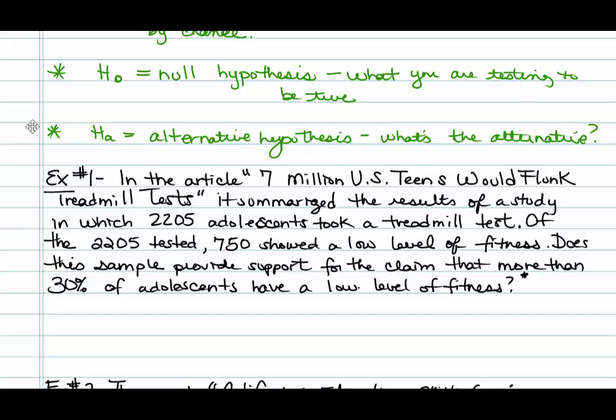I left off some other information about the ages of the students, just because I wanted to get to the meat and potatoes of this problem. Of the 2,205 tested, 750 showed a low level of fitness. Does this sample provide support for the claim that more than 30% of adolescents have a low level of fitness?